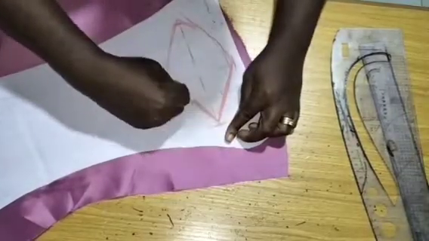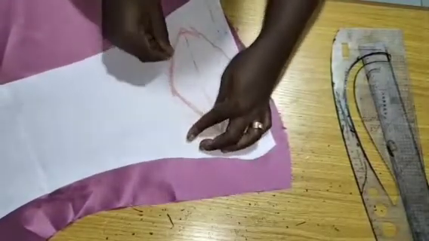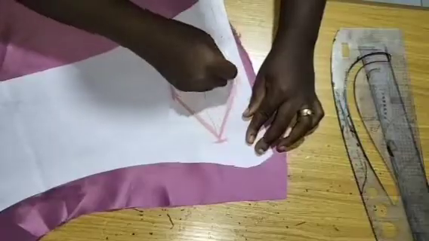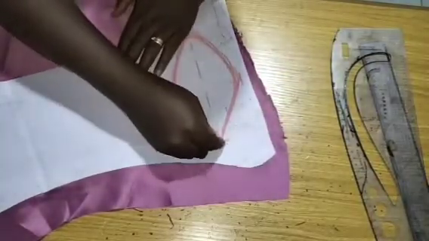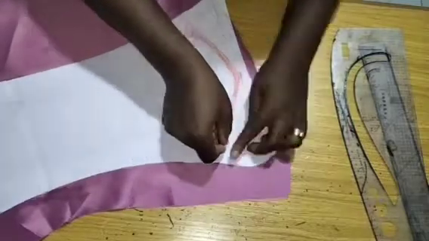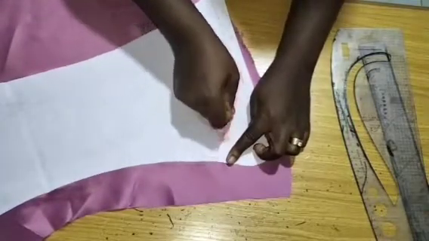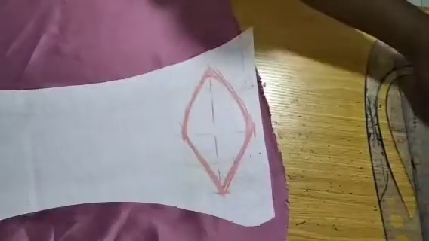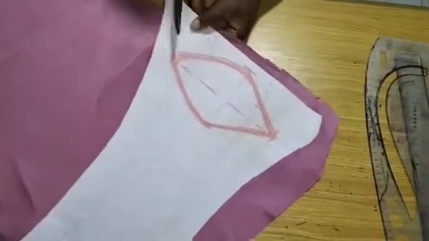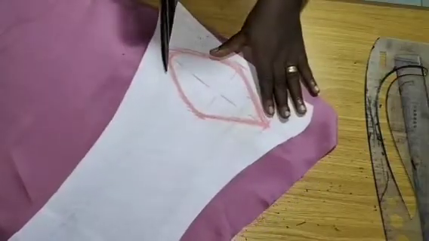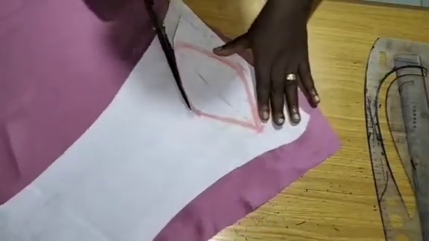I'm highlighting the point I have right here. If you want it bigger, that is by choice, and if you want it smaller, you can go ahead and reduce it. So I've highlighted what I have here, and that is the design petal we are going to use. So I'm going to cut out what I have right here.